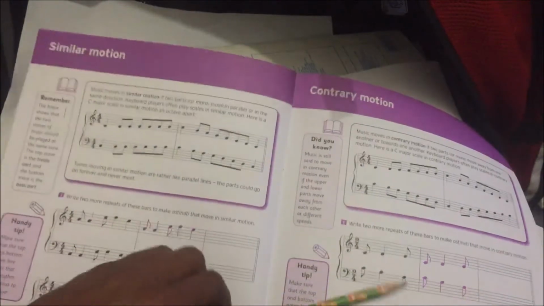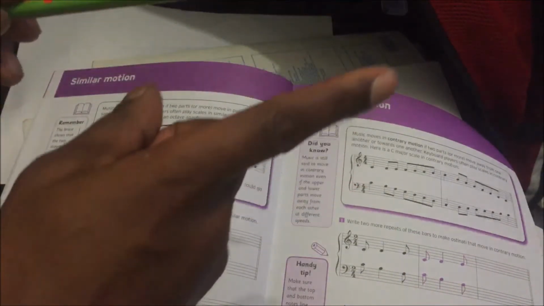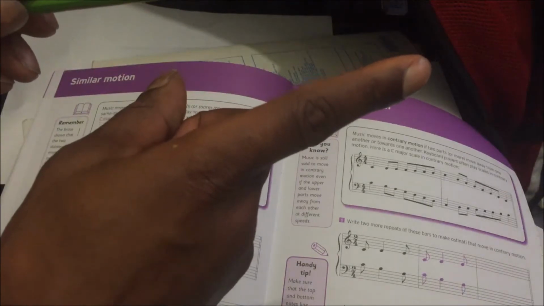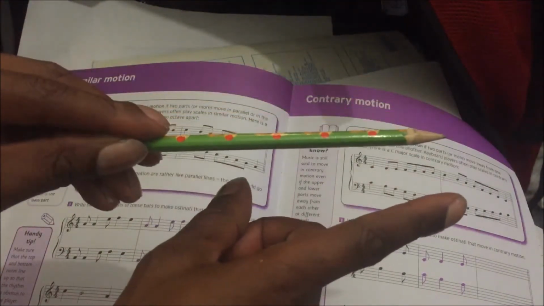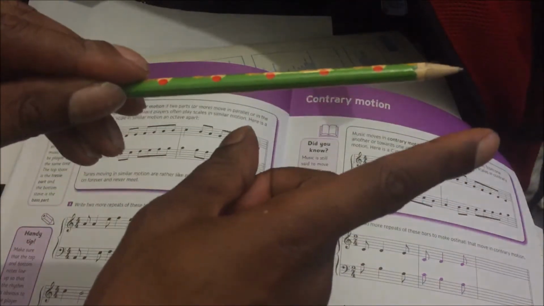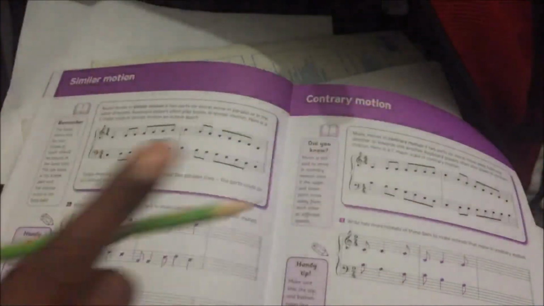So imagine you've got two notes. When one note goes up, the other one goes up. When the next note goes down, the other one goes down. When notes go down again, they both go down. When they go up, they both go up. They go up, they go down, they move the same way. That is similar motion.